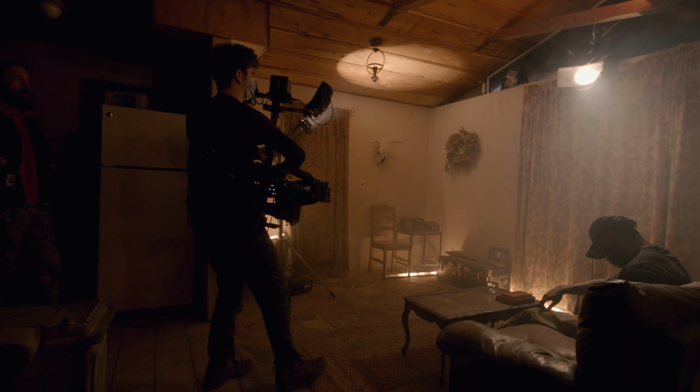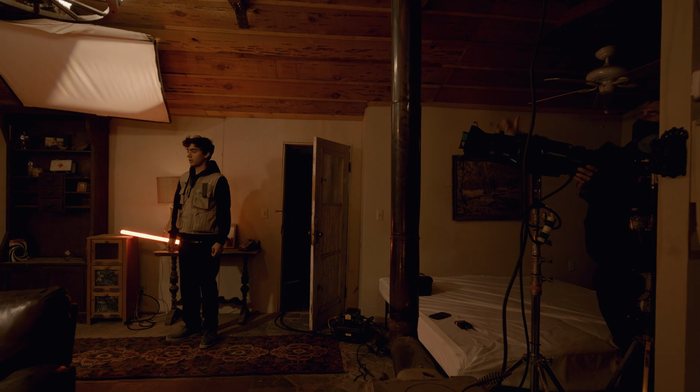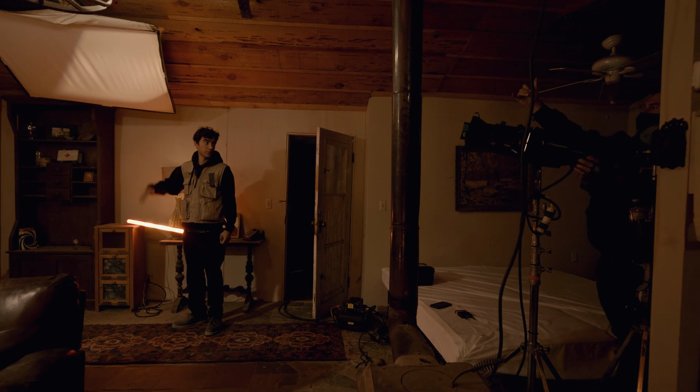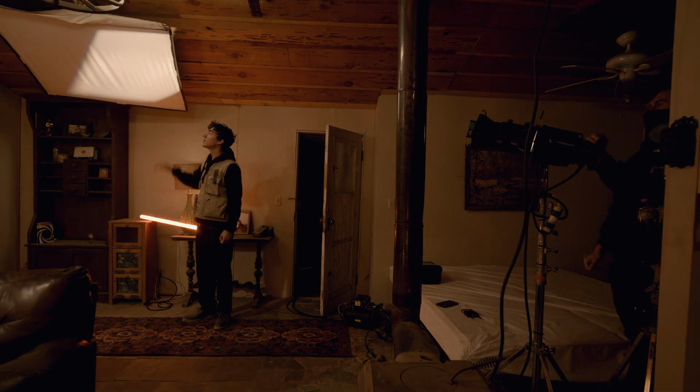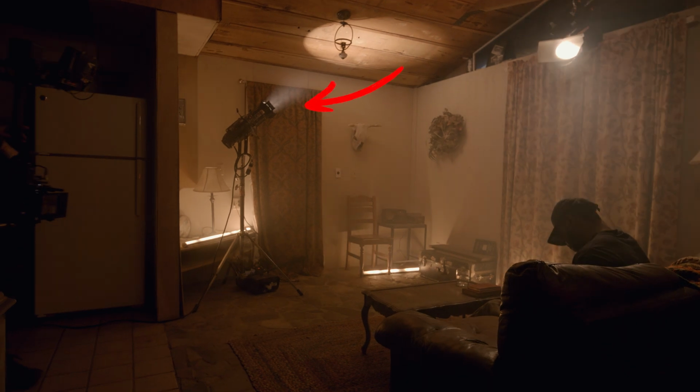I have one of them mounted to that same beam, coming down and lighting our main subject. So this was his key light, if you will. I have one skipping into an ultra bounce, so that's serving as our backlight. And then I have another one wasted off into the corner, doing a ceiling bounce, just to lift the ambient exposure in the room.